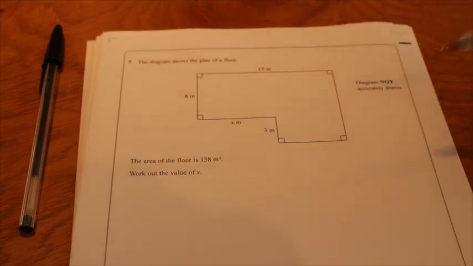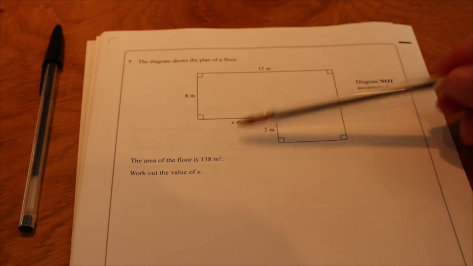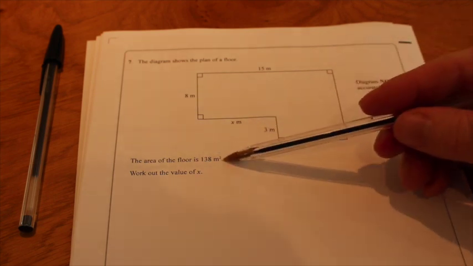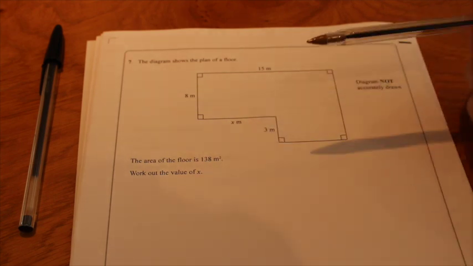As soon as you see this one, you know it's going to be an area question. And with these areas, we split them in half. However, there's a slight difference here. So again, if you get freaked out by the x's, don't worry about it. Just do what you would normally if it was a number, and you'll get some method marks. The area of the floor is 138 meters squared. Work out the value of x.